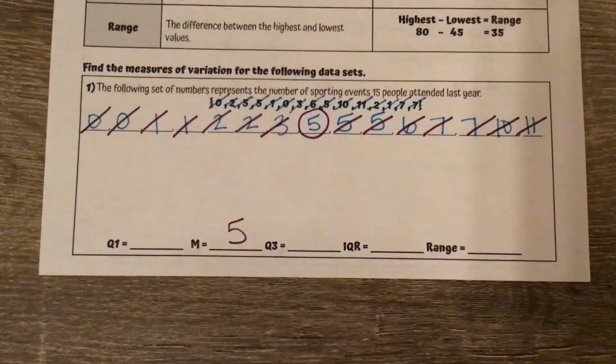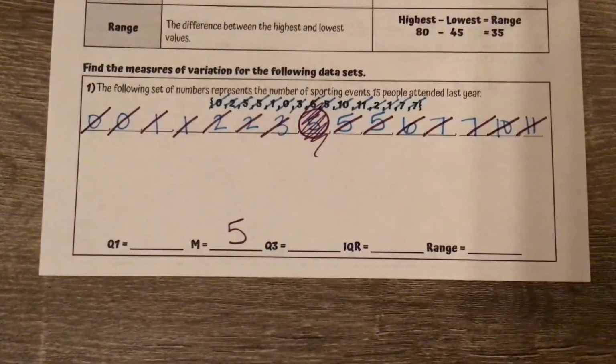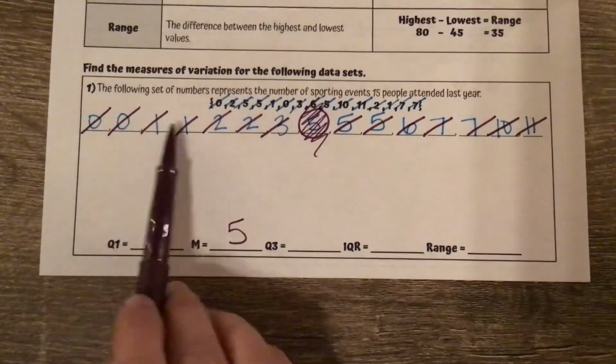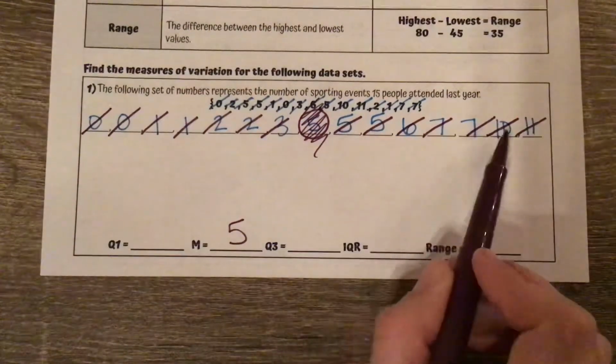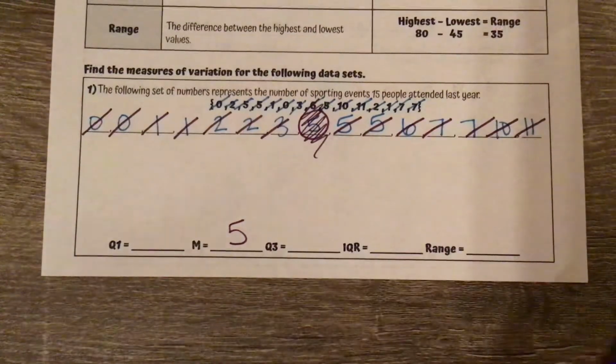When you have 1 data value in the middle, I am not going to include that. So I'm going to cross it off when I'm finding my Q1 and my Q3, because now I have 1, 2, 3, 4, 5, 6, 7 data values below, 1, 2, 3, 4, 5, 6, 7 data values above. If I left this in here, it would be uneven.